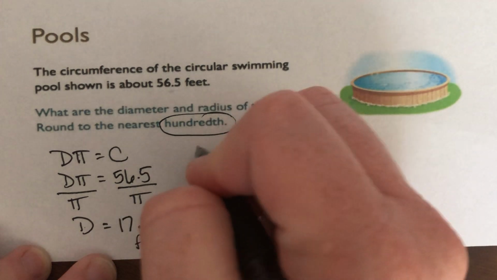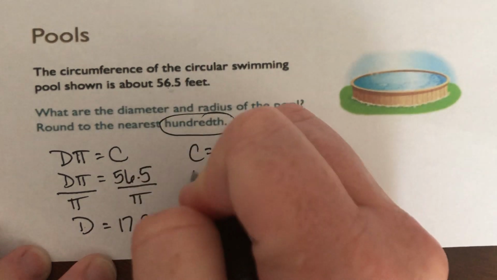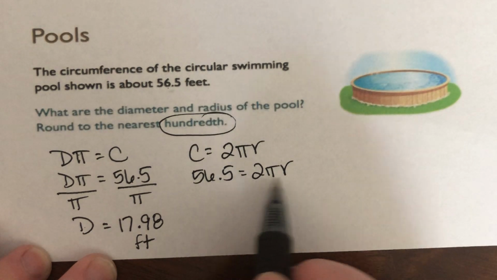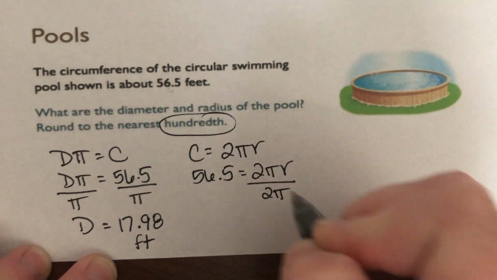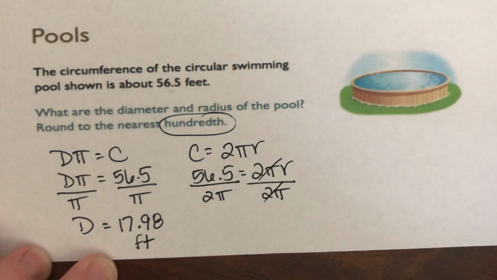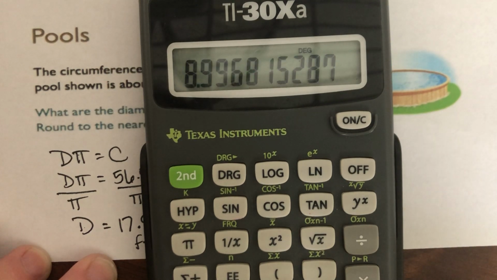Okay, and then for the radius, circumference equals 2 pi r. So the circumference is 56.5. I want to get r by itself, so I need to divide by 2 pi to cancel them out. So I got to divide this side by 2 pi. And when I multiply 2 times pi, I get about 6.28. So I'm just going to use that. 56.5 divided by 6.28 equals 8.996. So it's going to round up to 9.